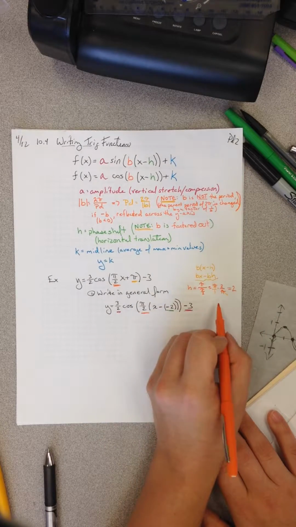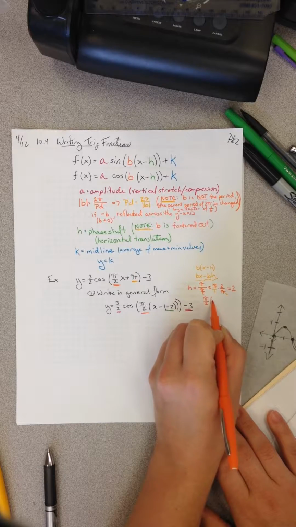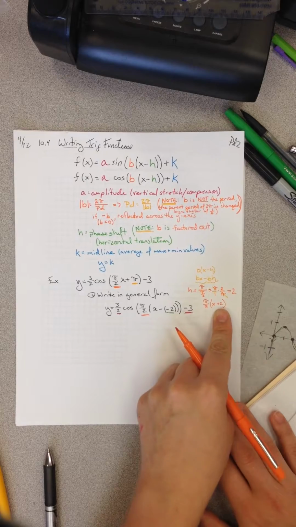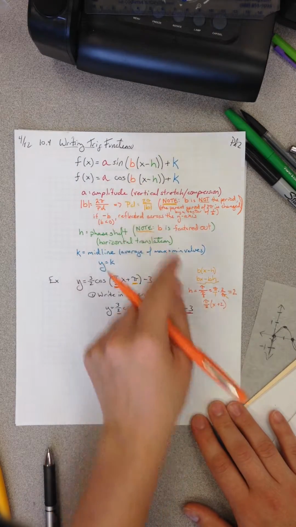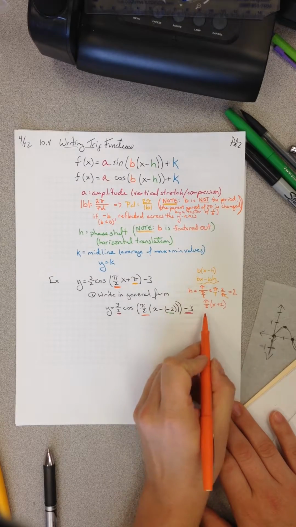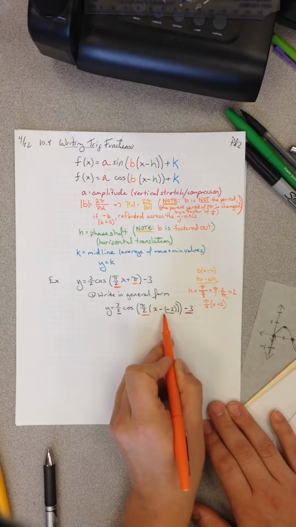So once we do that, now we have pi over 2 times x plus 2. But general form again uses a negative, x minus h. So we have to rewrite this as x minus negative 2, which would be x plus 2.